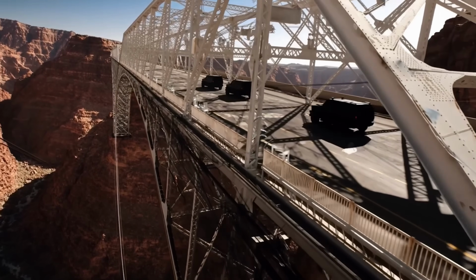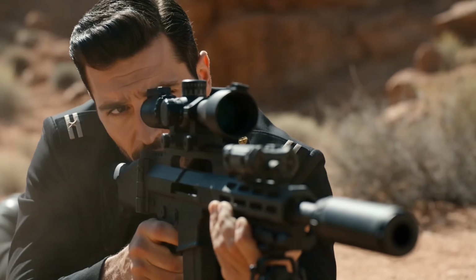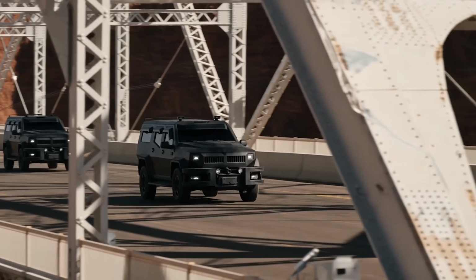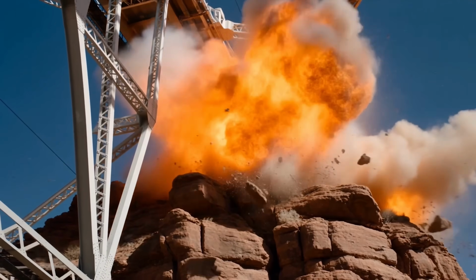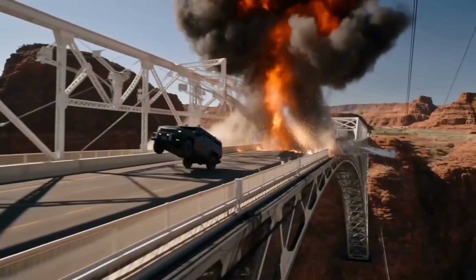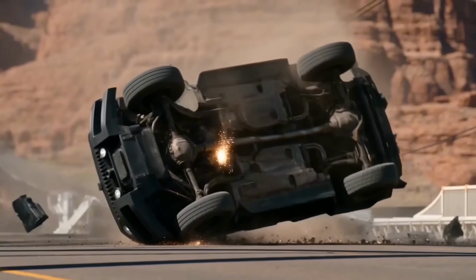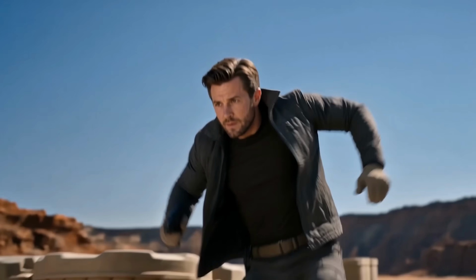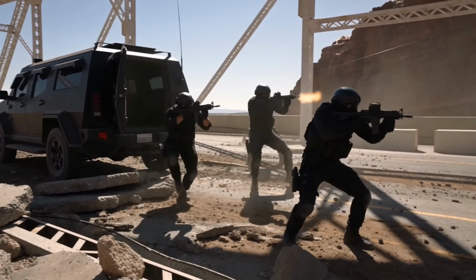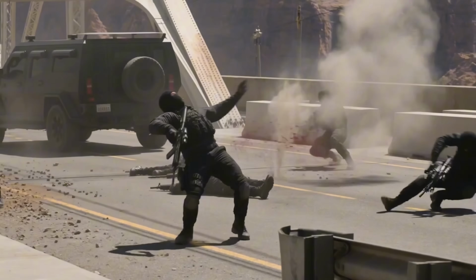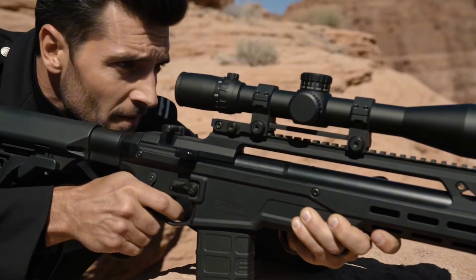10 seconds out. Everyone in position. Eyes on the lead vehicle. Now. Two down. Three more on the south side.